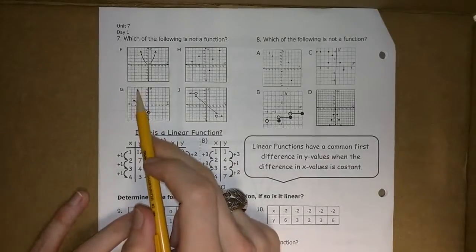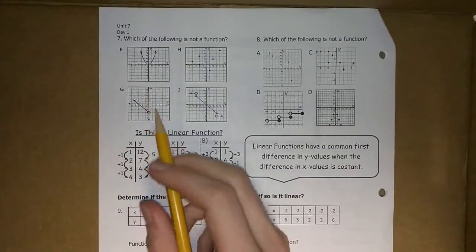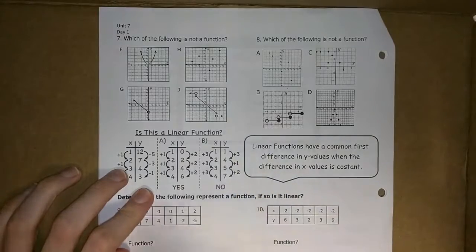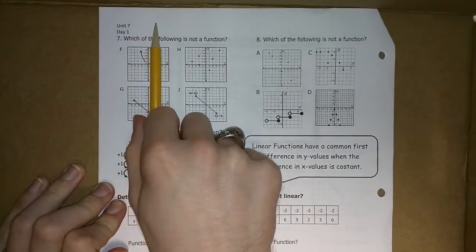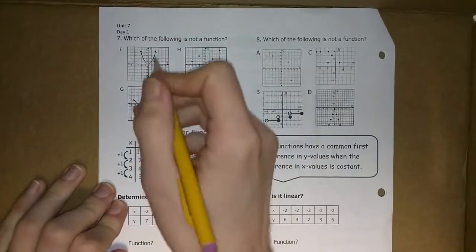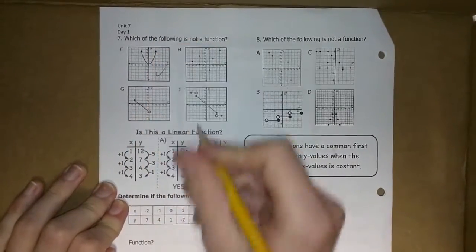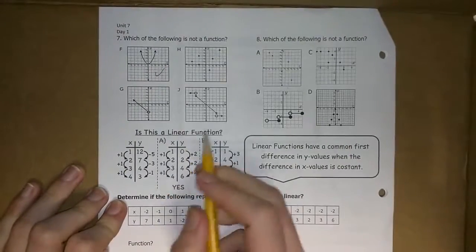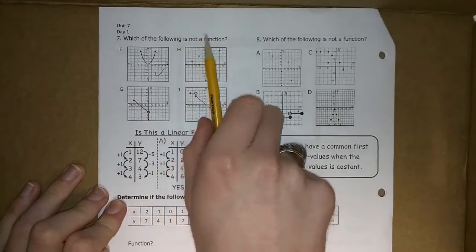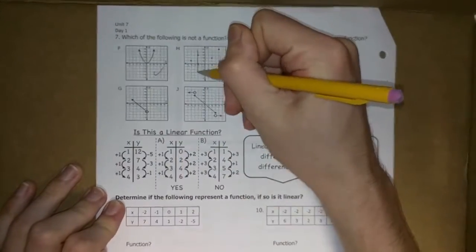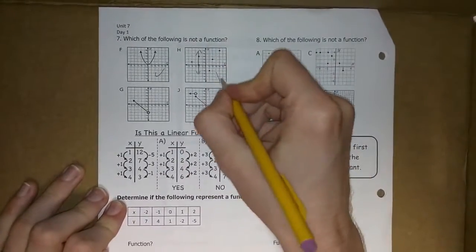All right, number 7, which of the following is not a function? This is where our vertical line test comes in handy. For F, is it ever going to cross twice? No, it's not, so that one is a function. I'm going to look at all these first. This one, is it a function? Actually right there, I could cross that one twice. So that one is not a function.